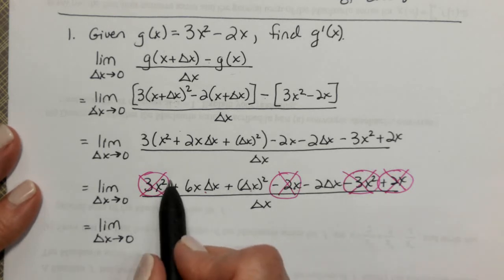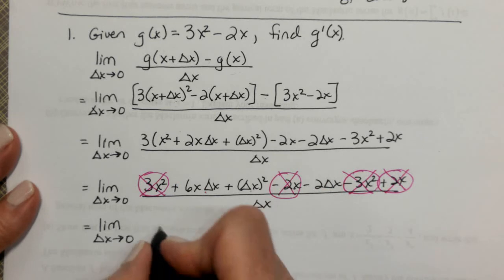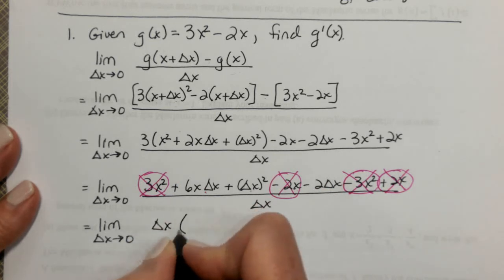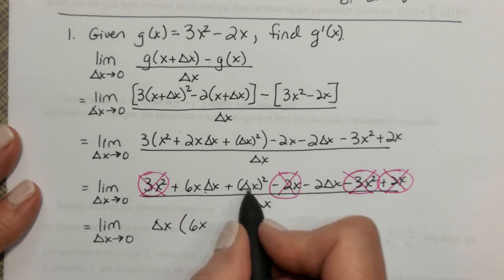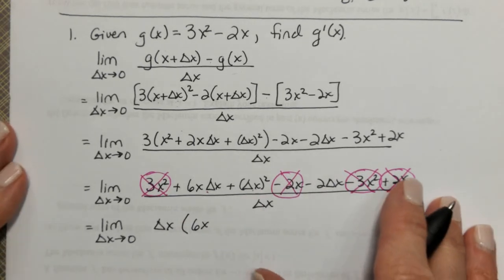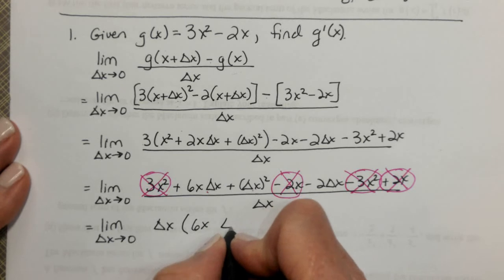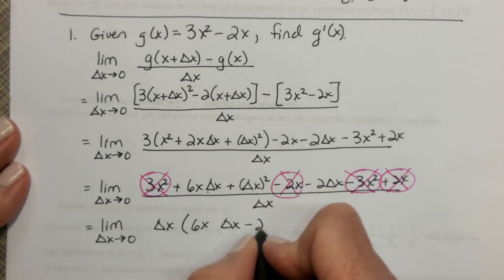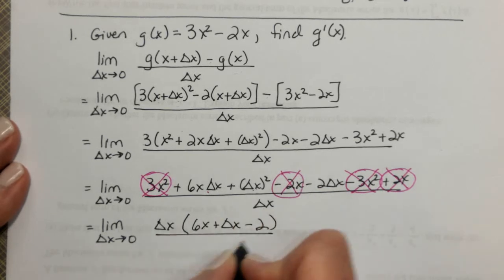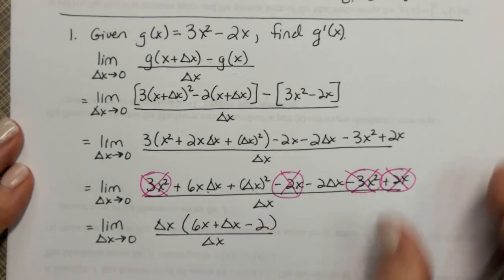I'm going to factor it out and reduce it with this delta x on the bottom. So I'm factoring out a delta x. I have 6x left from here. I have a single delta x from here. And I have a negative 2 left from here.